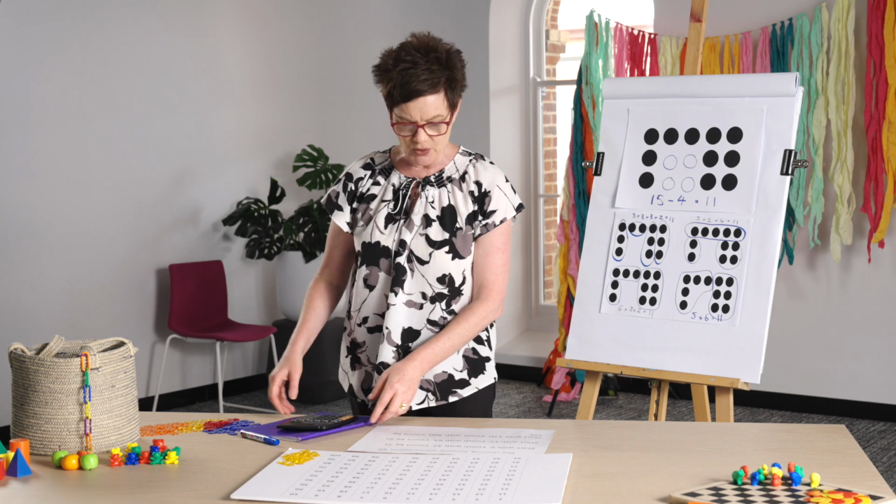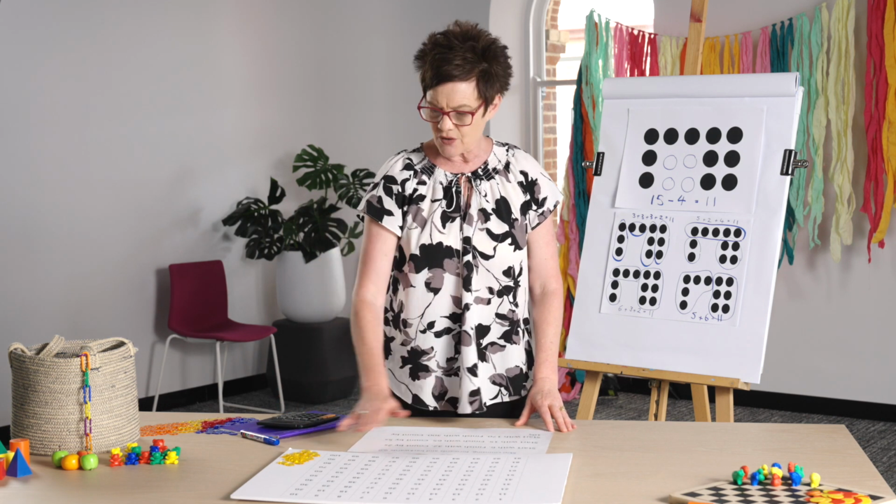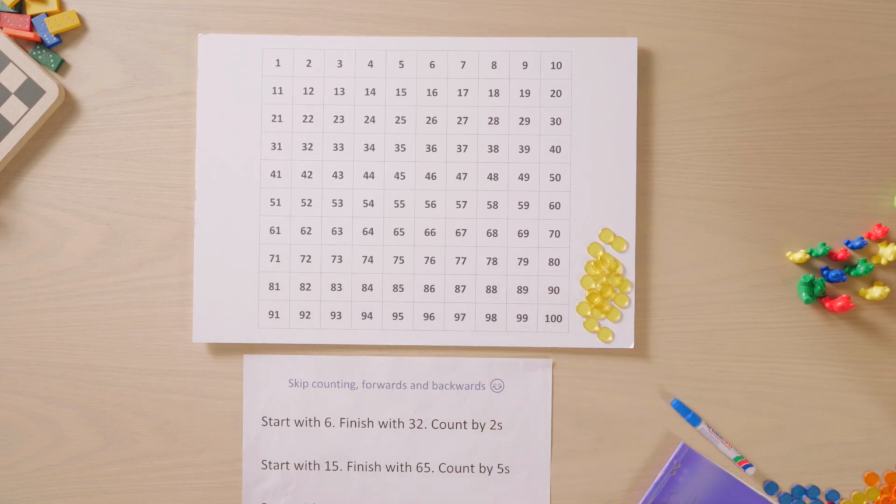So let's have a quick look at our number chart. And we've got an activity here for both of us to do together. Now you may not have a hundreds chart at home, but that's okay. We're going to do this together and you can see the pattern as well.